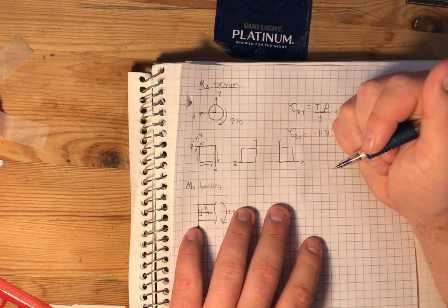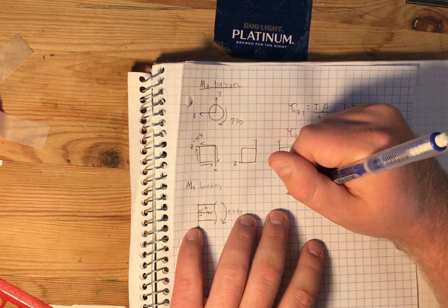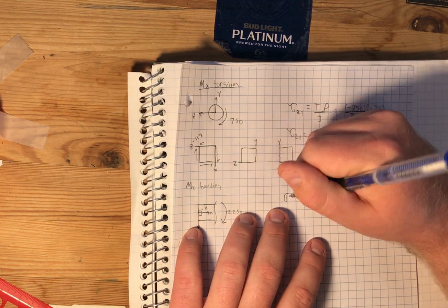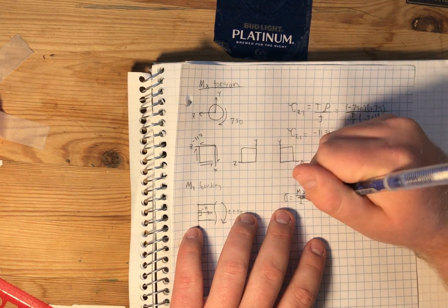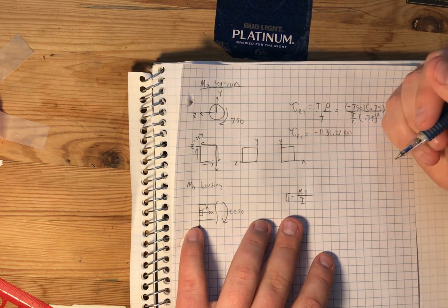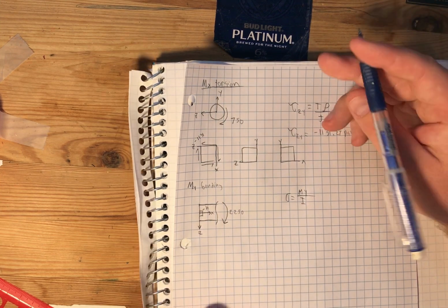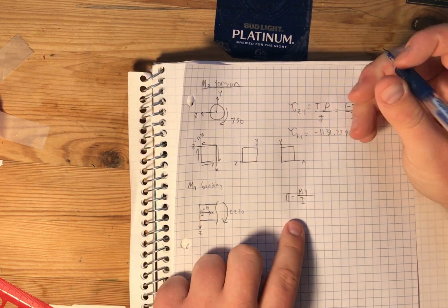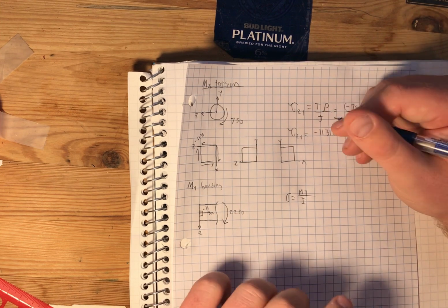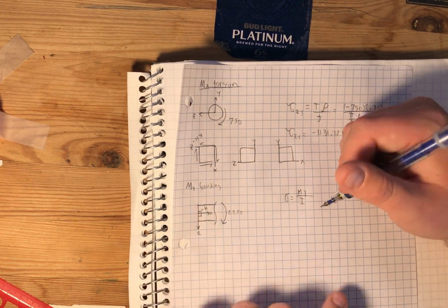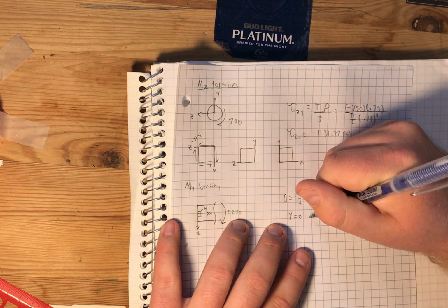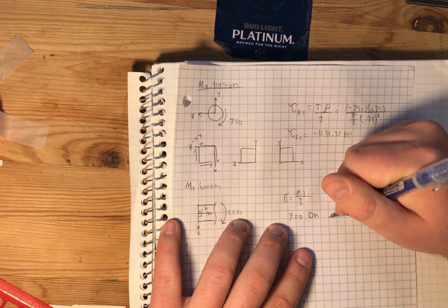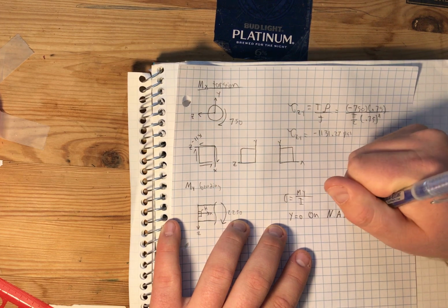And the equation for bending is sigma is equal to My over I. But since y is on the neutral axis, it's always going to be 0. So then this is just 0. So y is 0 because it's on the neutral axis.